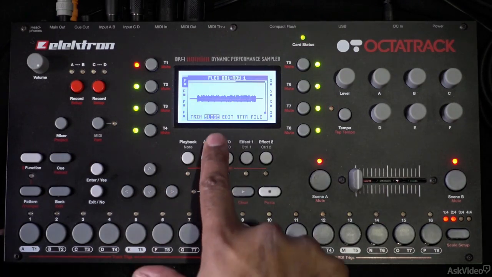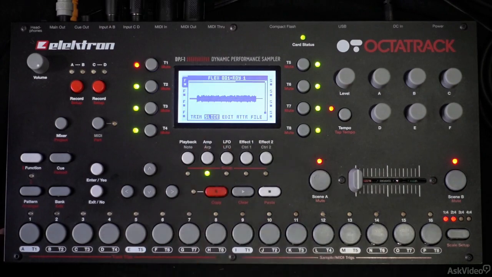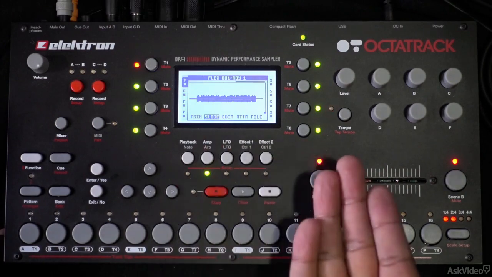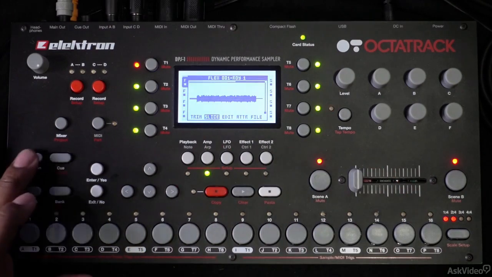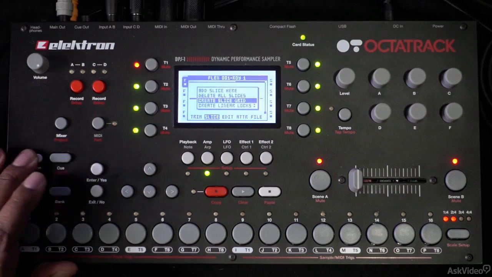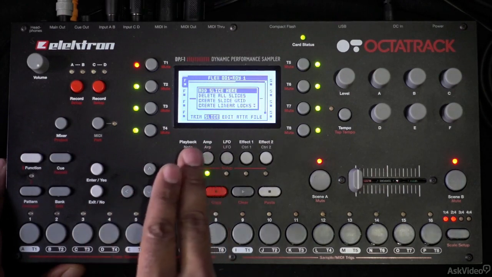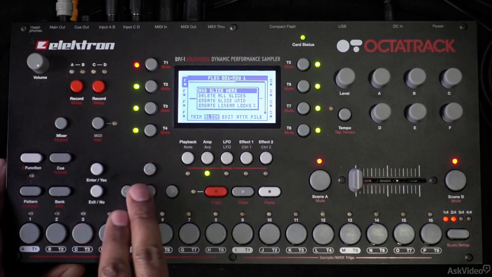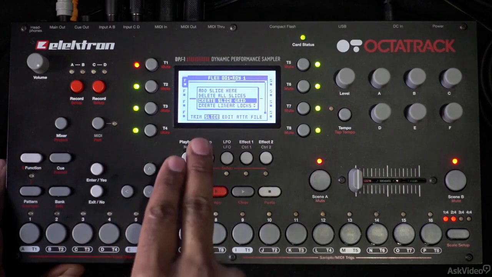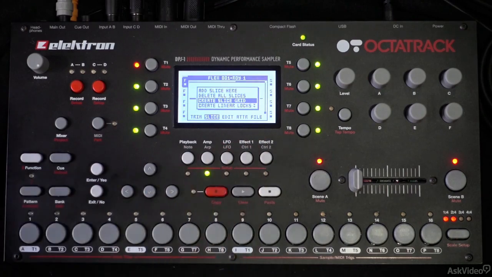This second white button is underneath the slice menu and slice is right here. Now by default, we don't really see anything other than the sample, but if I hold function and press edit when I'm in the slice menu, I get different options. So I could add a slice wherever my cursor is currently at. I can delete slices. I can create a slice grid, which means that I can place a certain number of slices that are evenly spaced apart. And I think that's probably what I want to do for this particular sample.